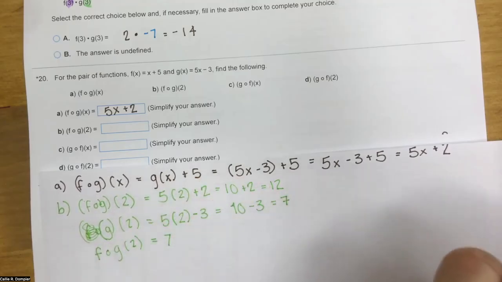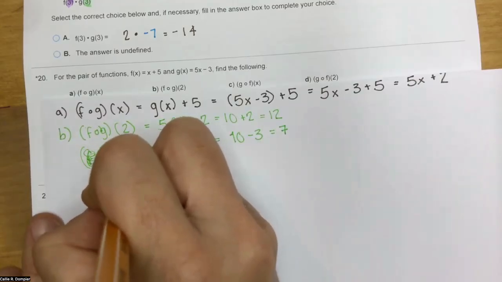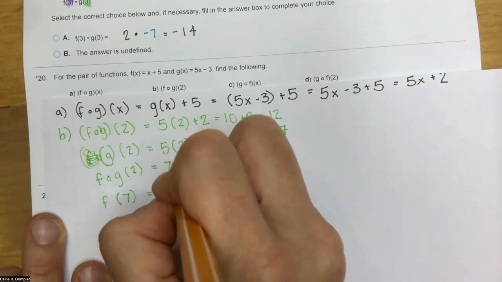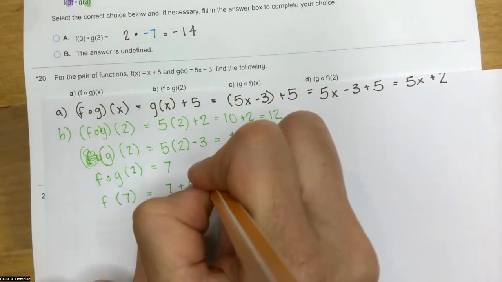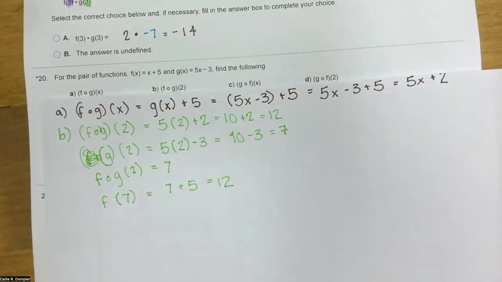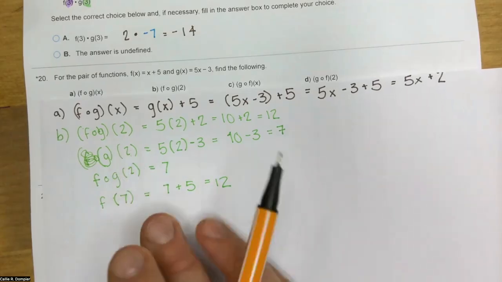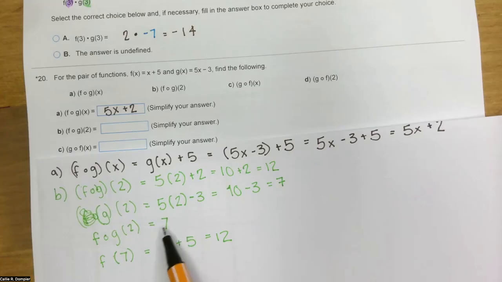So f of g of 2 equals f of 7 equals 7 plus 5, because I put that in for my x, which equals 12. So you can either use that formula you already found, or you can put that first number that they gave you in for g, and then when you get that answer, put that in for f.